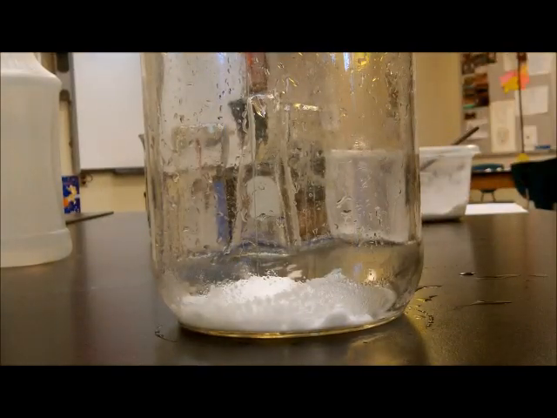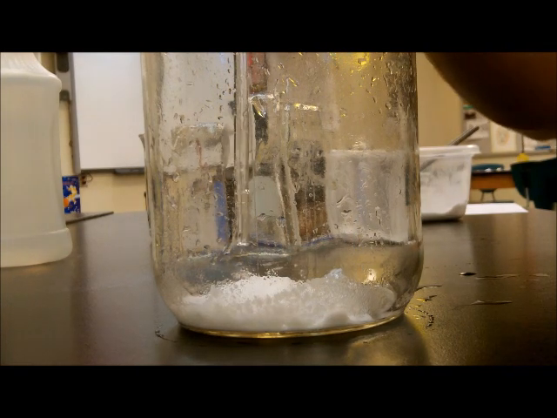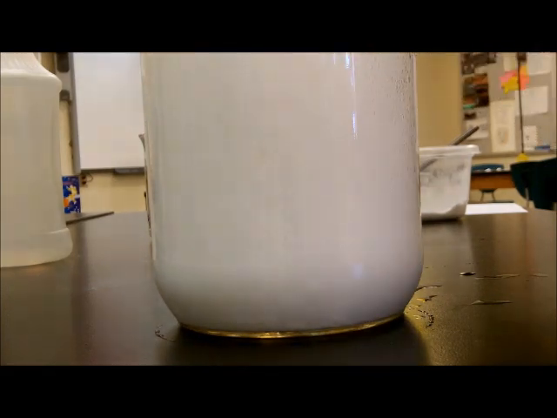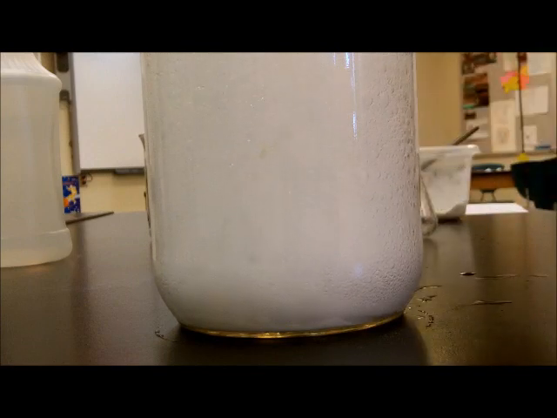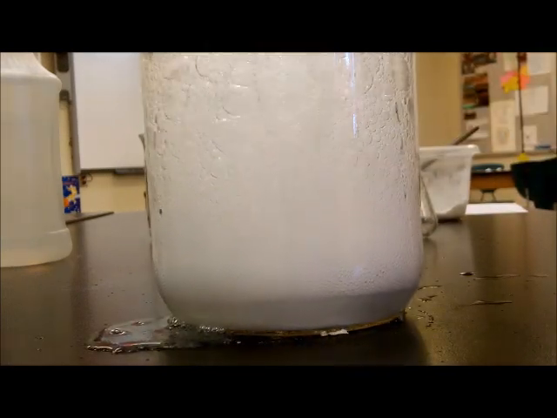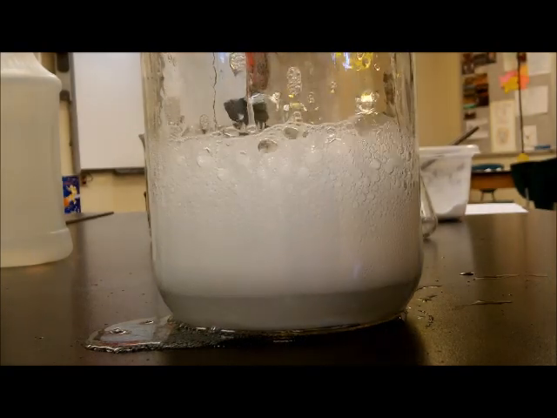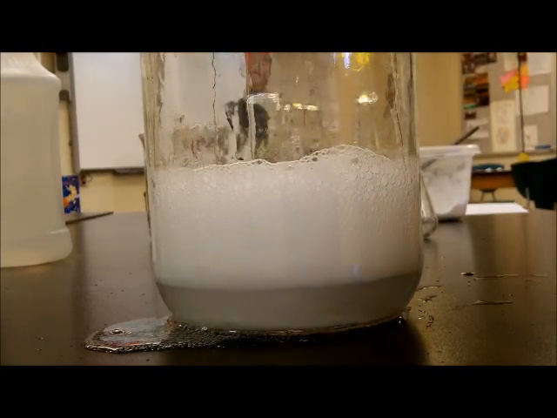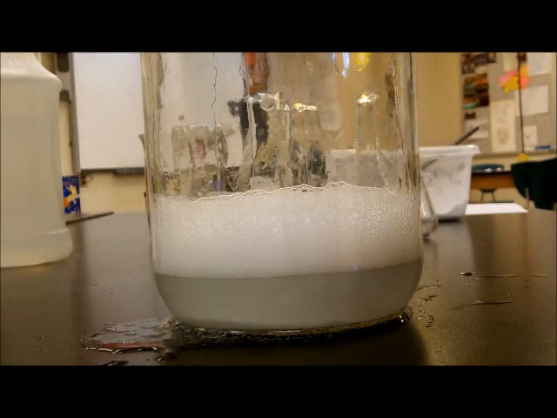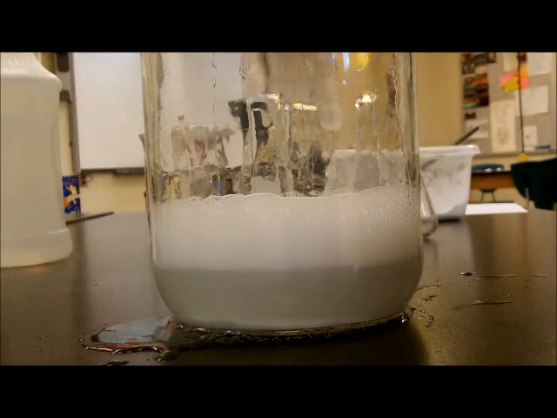And now we are ready to do 3 grams of baking soda with 125 milliliters of vinegar. Ready, set, go. Notice we had a little bit spill over the side of our jar this time.